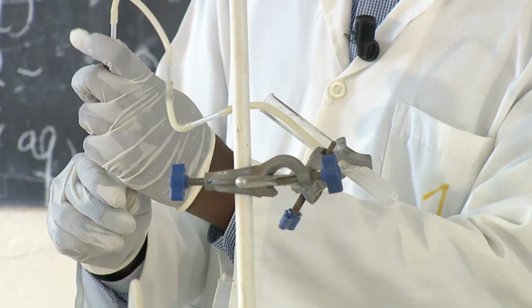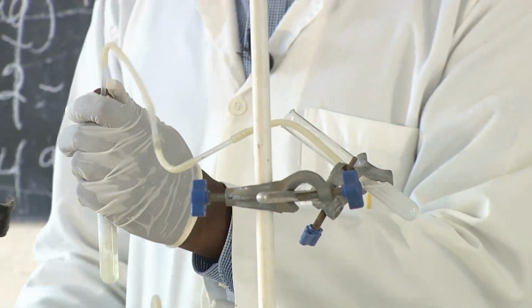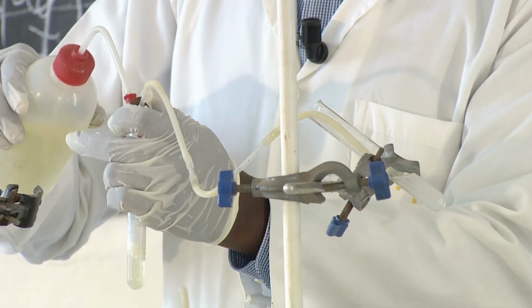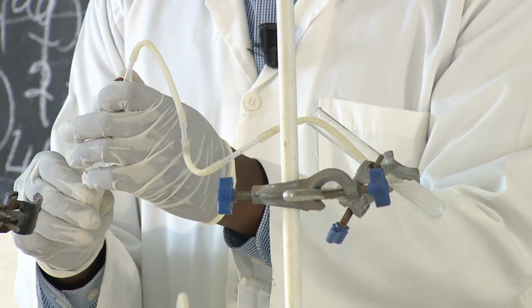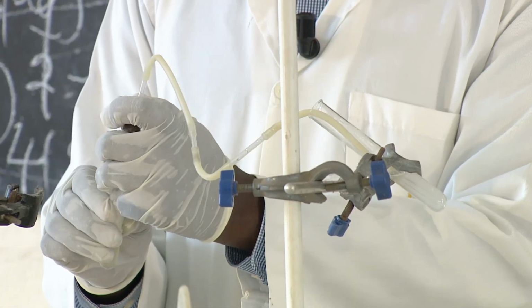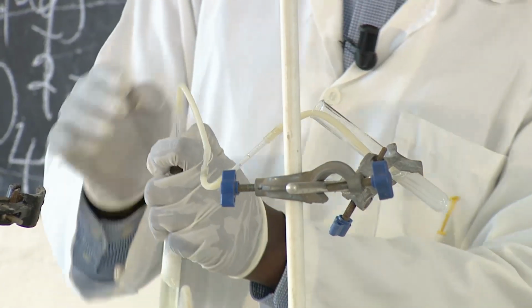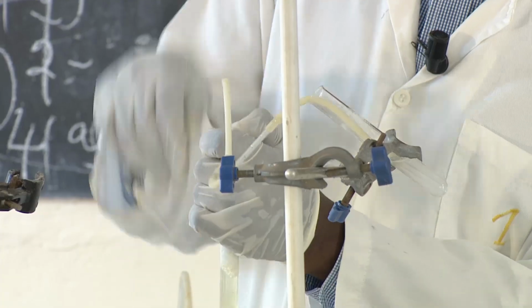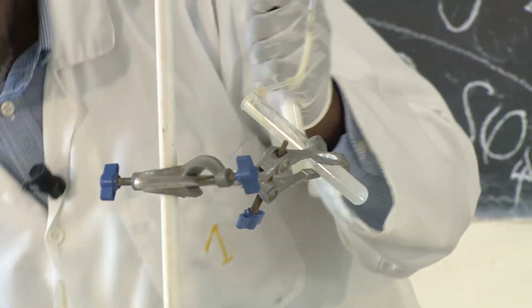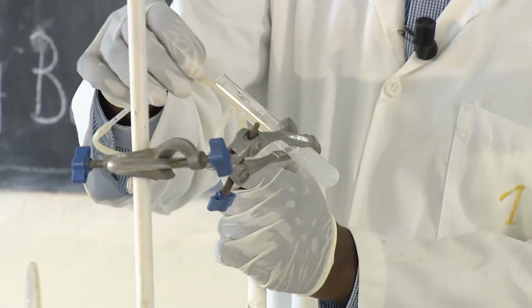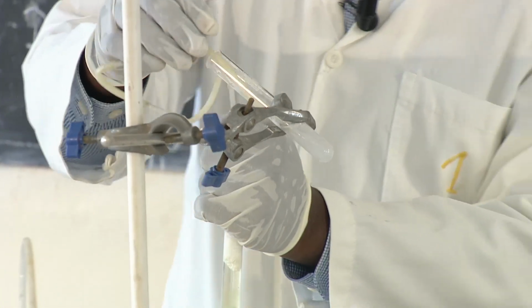It is very important to produce as much carbon dioxide as necessary. So you can just take a look at it, maybe just going slowly.